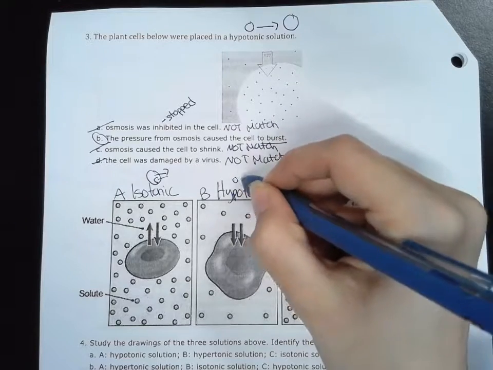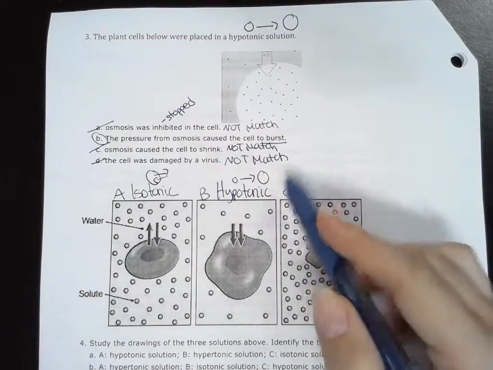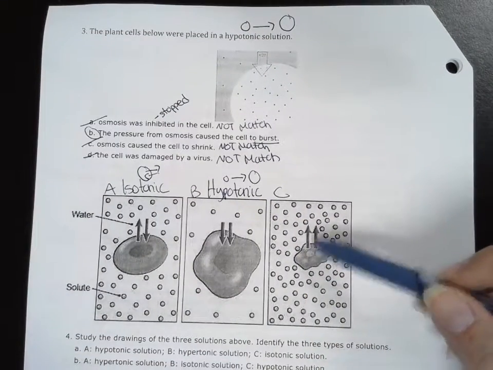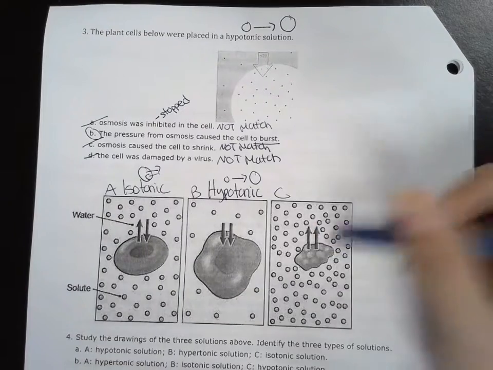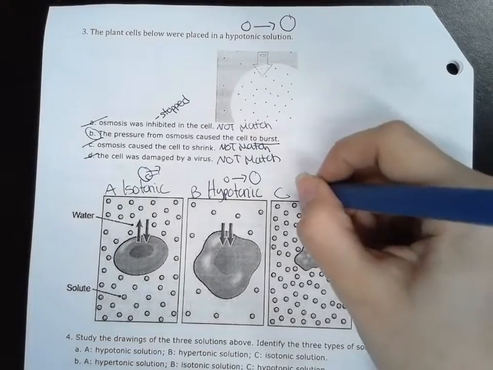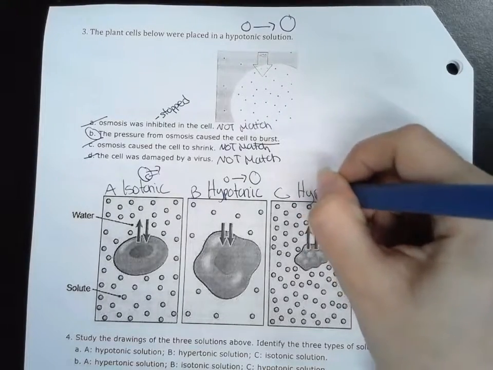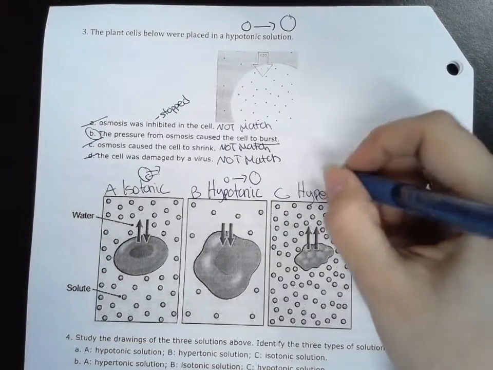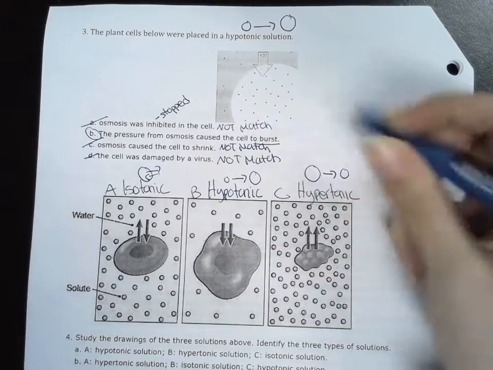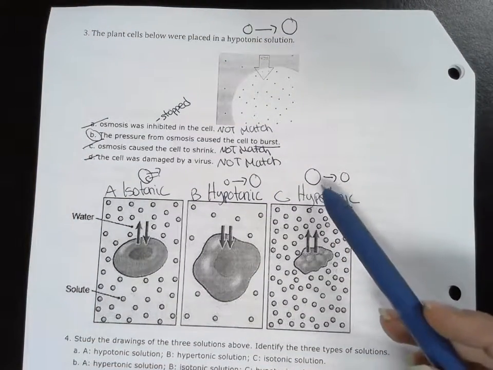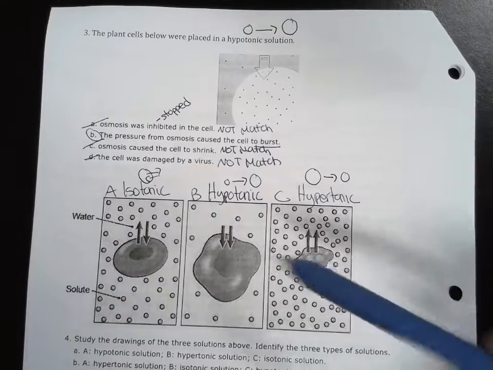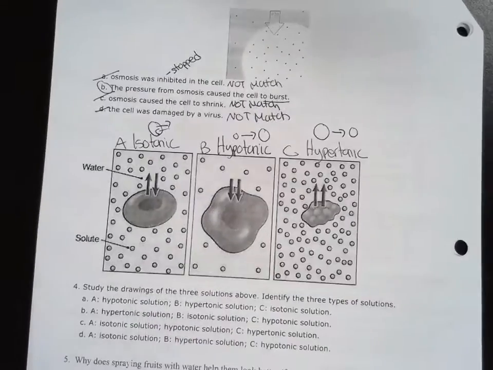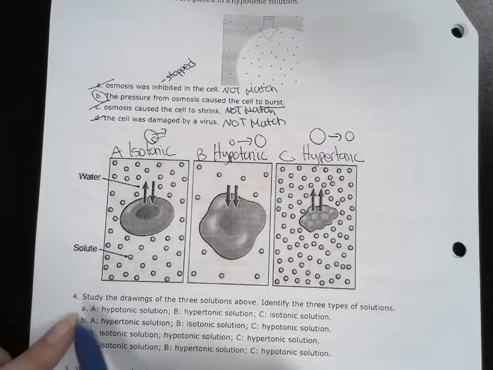You could also draw a little cell becoming a bigger one because it's swelling with water. And then finally, I see that water here is leaving my cell. And my cell looks smaller, so this means that it is in a hypertonic solution. Hypertonic, again, is a cell getting smaller. So if on the test you're annotating the diagrams, you could write the word or you could draw the annotation or both.